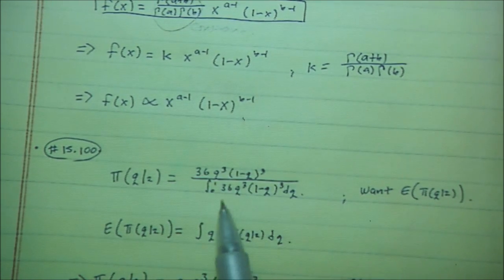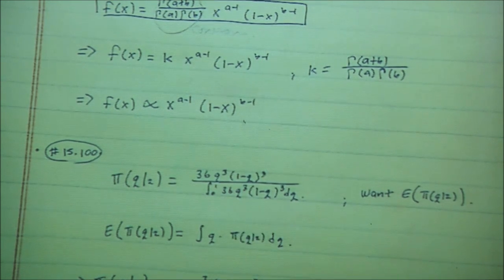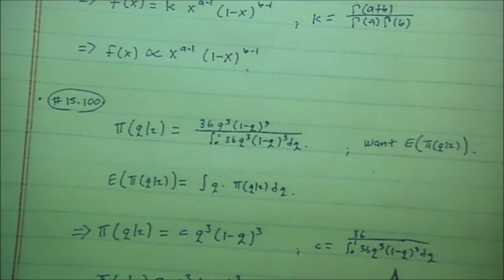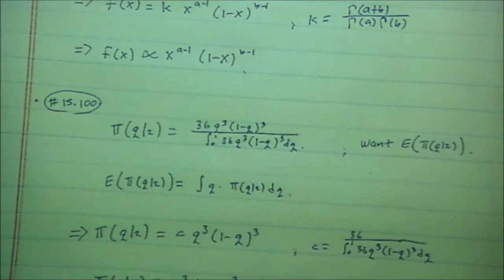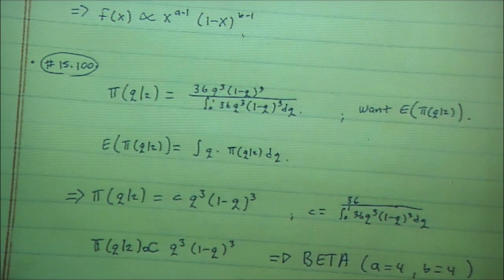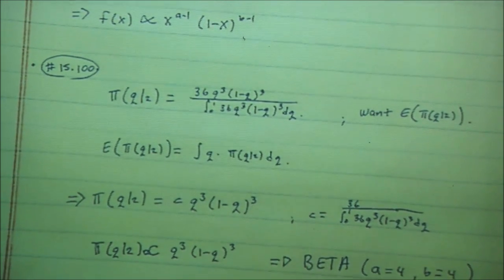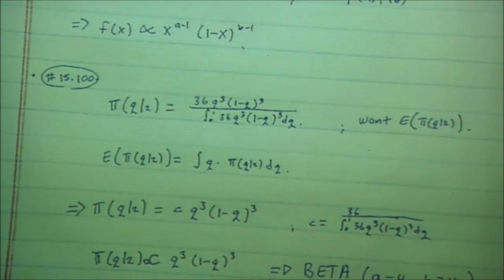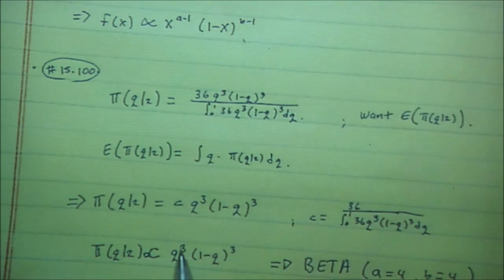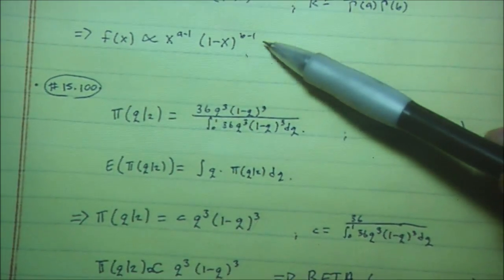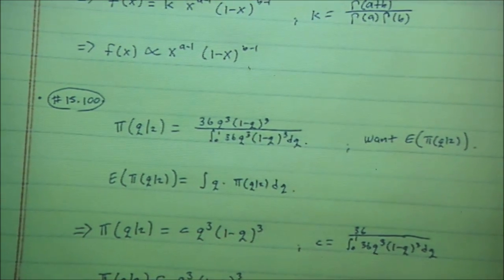The denominator here is always a constant since it is a definite integral. Therefore, we can write our posterior distribution like this, for some constant c. And we can also say that our posterior distribution is proportional to q to the third times 1 minus q to the third. And this is a beta distribution with a equals 4 and b equals 4. We find a and b by matching this to that and this to that. And we get a equals 4 and b equals 4.